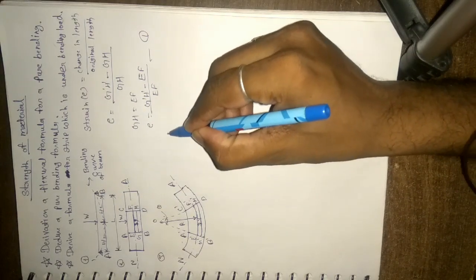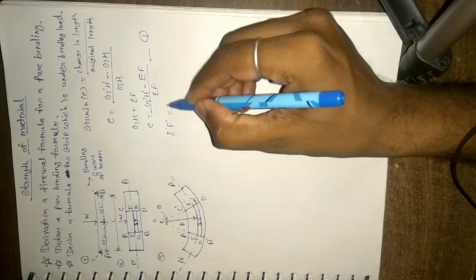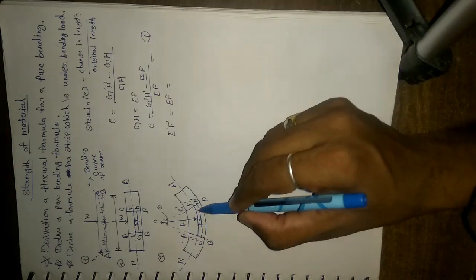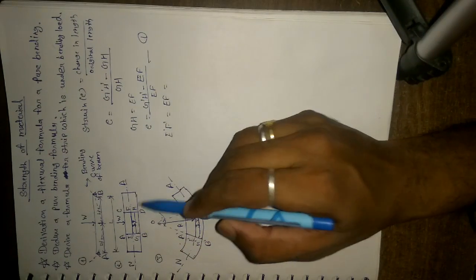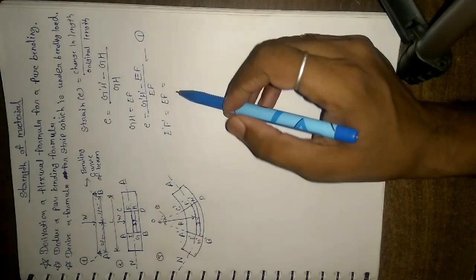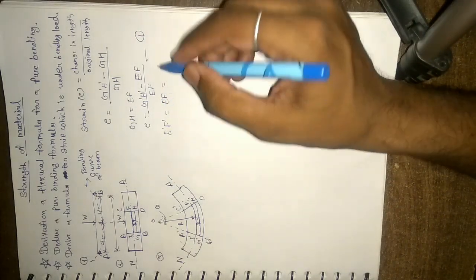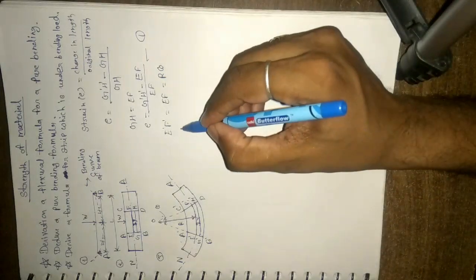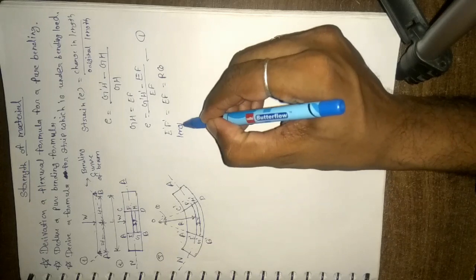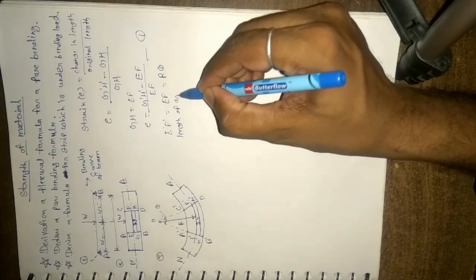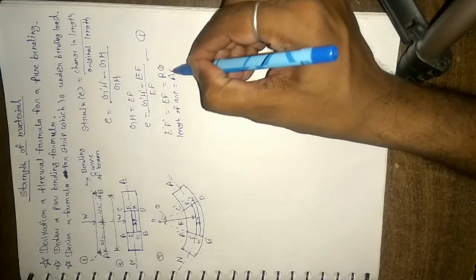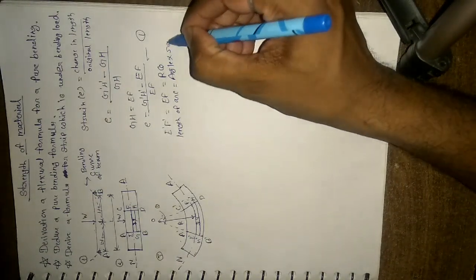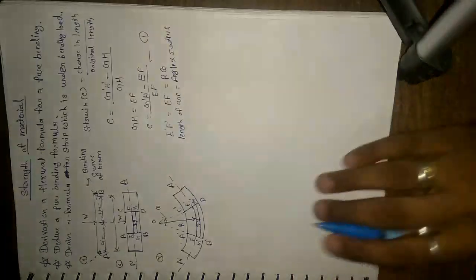Now E dash F dash will be equal to EF because both are on the neutral axis, so the neutral axis length will not change. So E dash F dash will be R theta, because the length of an arc equals angle into radius.